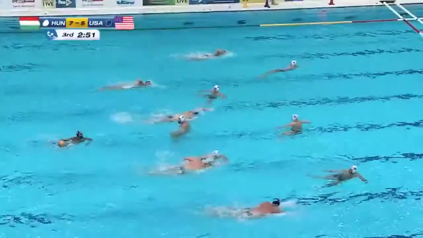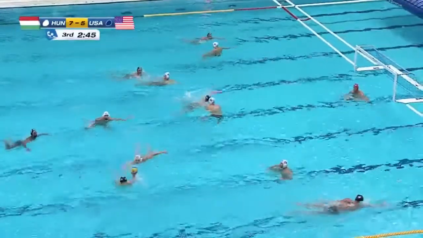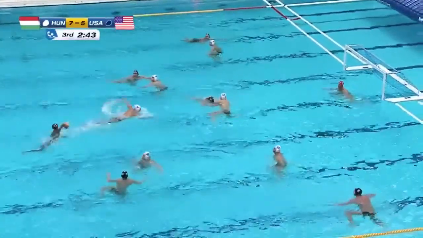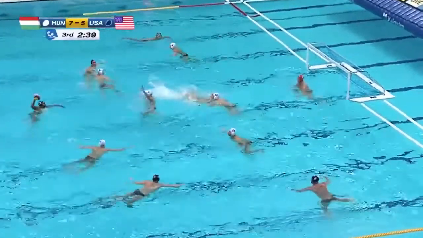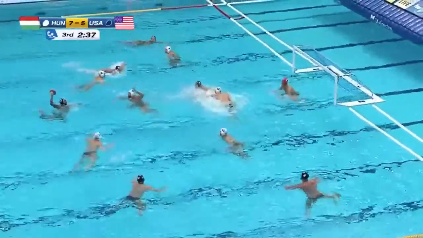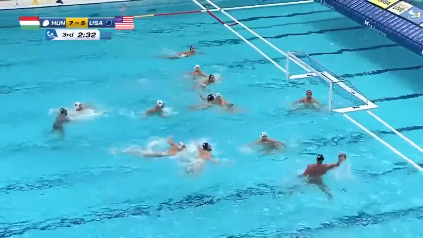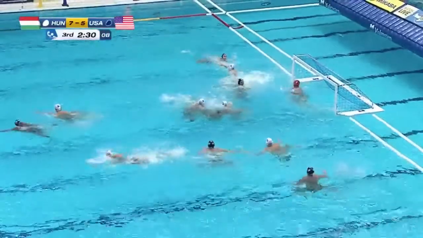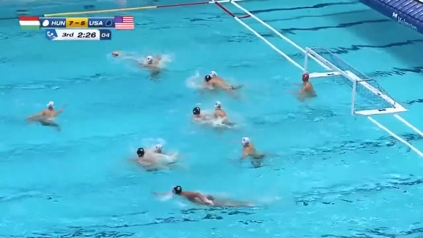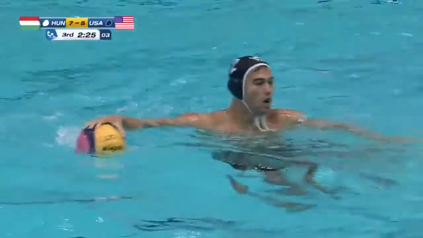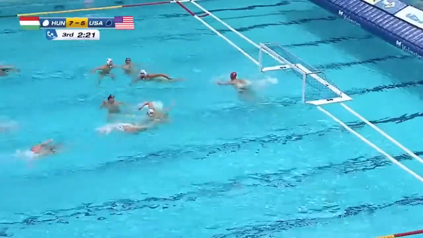Nemeth just had all day to pick where he wanted to put that home. 7-5 Hungarians. American center holding position. That's Halleck. Right side to Rosa, all the way across. You get a rebound, but there's only 5 seconds left in the shot clock. That's Hooper. They're going to have to take a long shot here. Knocked down. 2:20 left.